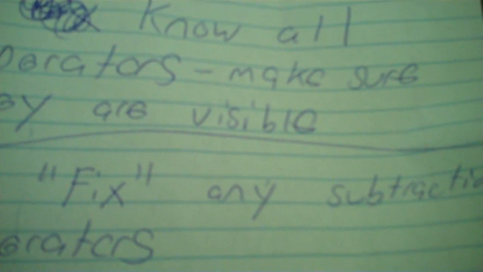We have 9x minus 15 over negative 3. We're not given a replacement. So make sure each variable has a coefficient number connected to the front. So the x has a 9. That's good. Know all the operators, make sure they're visible. So 9 times x minus 15, and then the line means divided by.